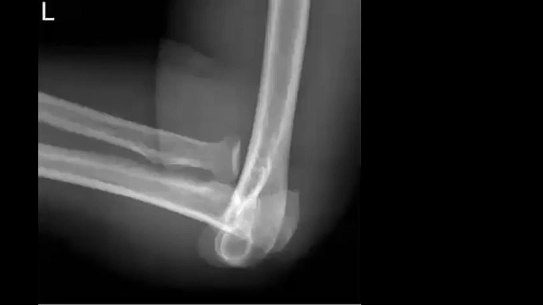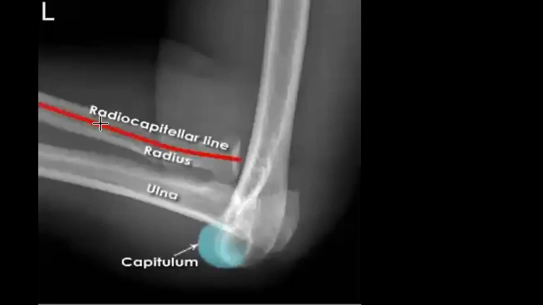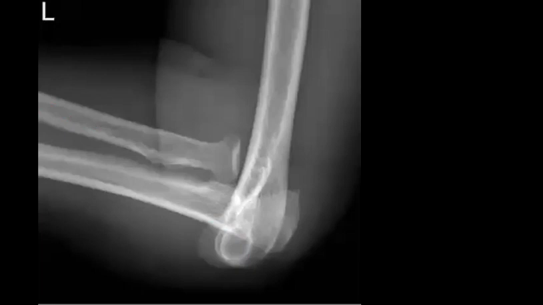So be ready, because we will now apply rapid reporting. I wish that you will enjoy it after. Okay, and here it is easy for you if you apply the radiocapitellar line and the anterior humeral line. So the radiocapitellar line doesn't pass through the capitellum. This is what is called radial head dislocation. So it is dislocated from the elbow. And also you can see that the ulna is dislocated from the side of the trochlea, where it articulates.